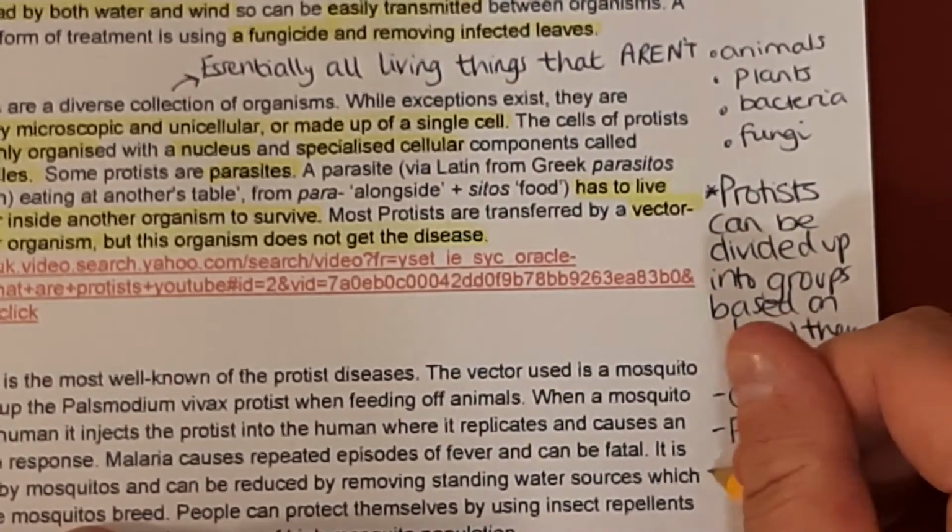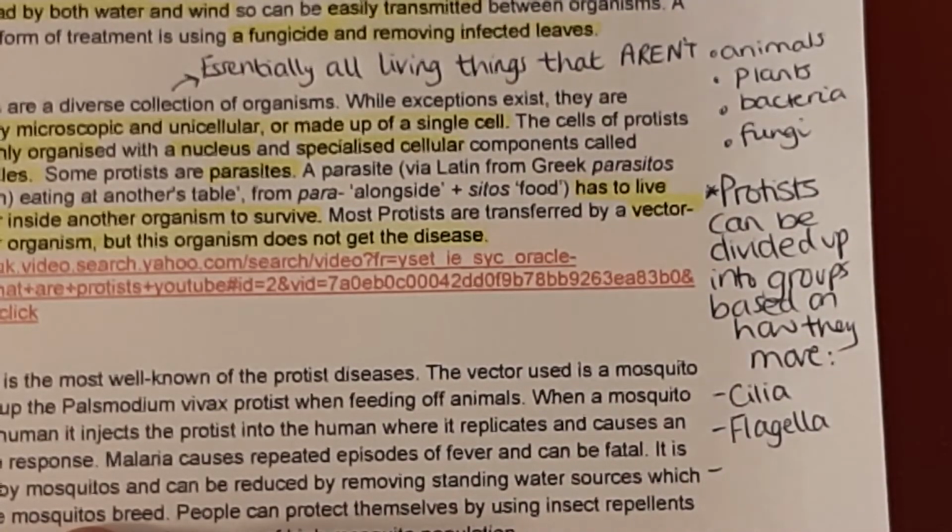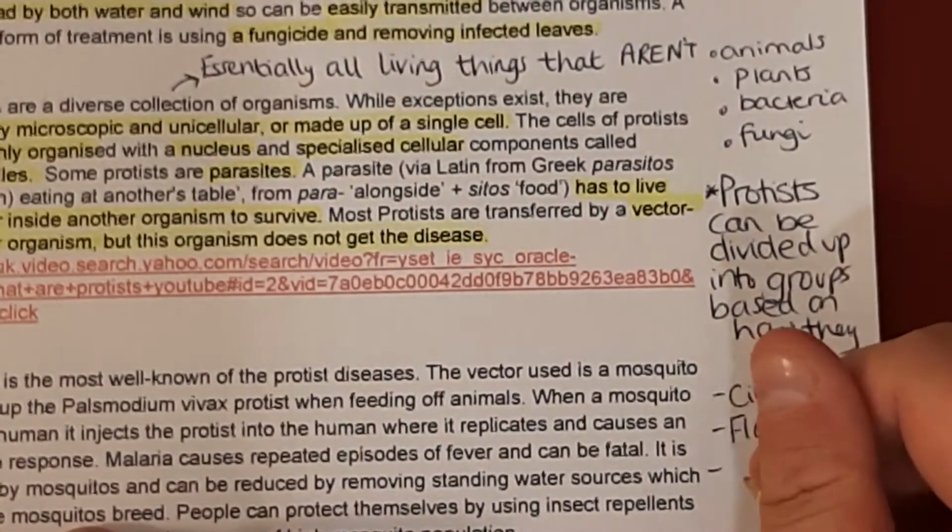And the third option is pseudopodia, which is a very odd word. Pseudo meaning like or similar to, podia meaning feet. So essentially they have little moving bits that help them move along like little feet.